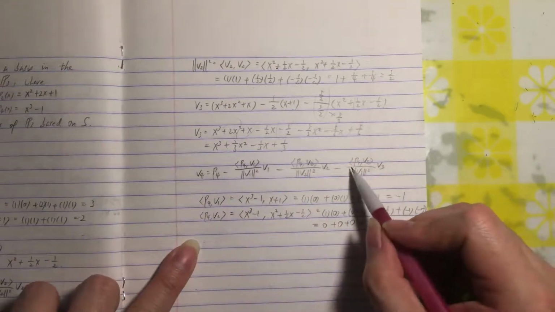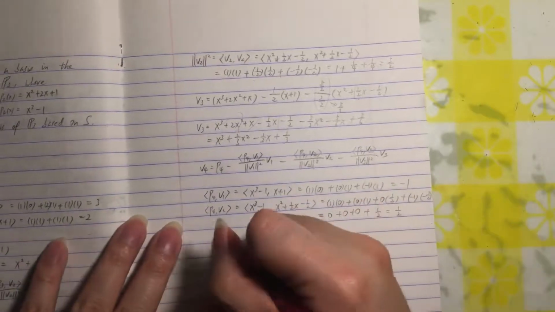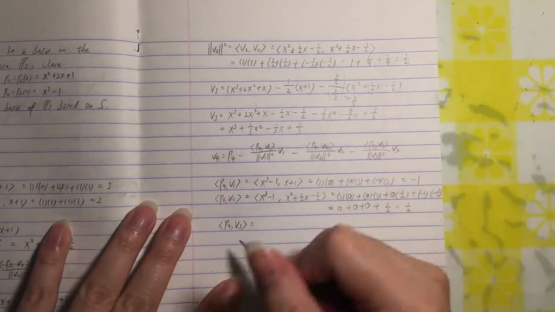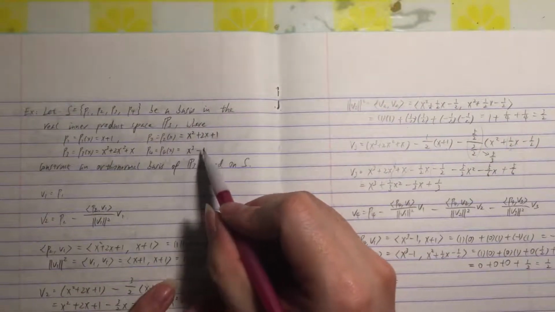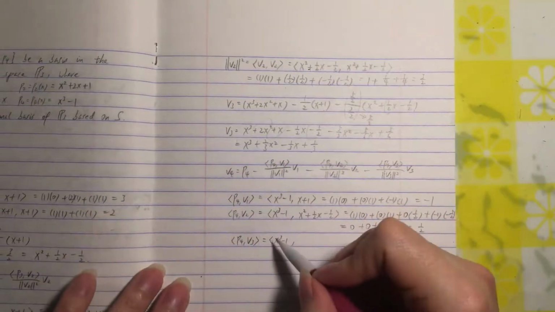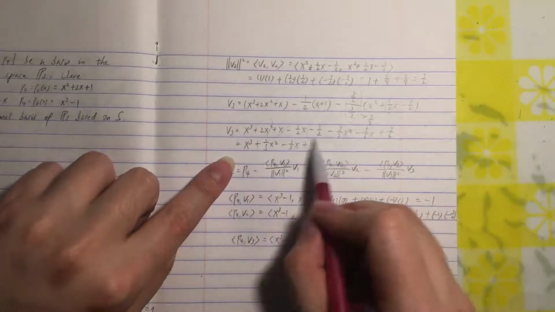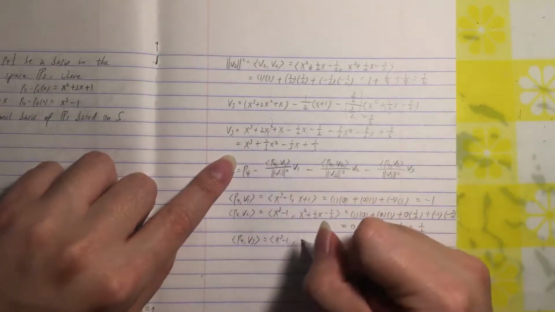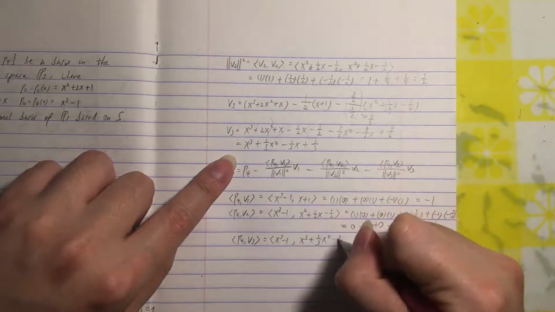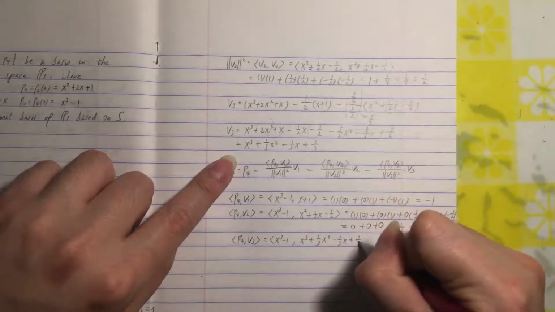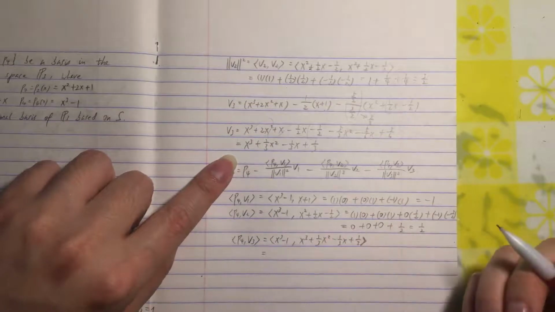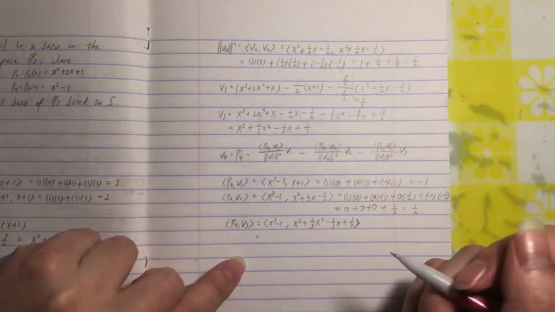Next, compute the inner product of P4 comma V3. P4 is the polynomial s cubed minus 1. V3 is this. We get s cubed plus 1/3 of s squared minus 1/3 of x plus 1/3. Then apply the standard inner product in P3. We multiply the corresponding coefficients and add them up.